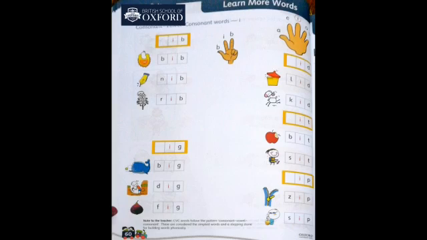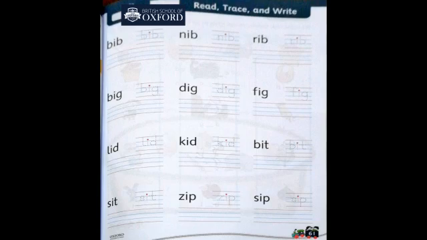Now the first one is B-I-B, bib, N-I-B, nib, R-I-B, rib. Next with G letter: B-I-G, big, D-I-G, dig, F-I-G, fig, L-I-D, lid, K-I-D, kid, B-I-T, bit, S-I-T, sit, Z-I-P, zip, S-I-P, sip. Let's open the next page.